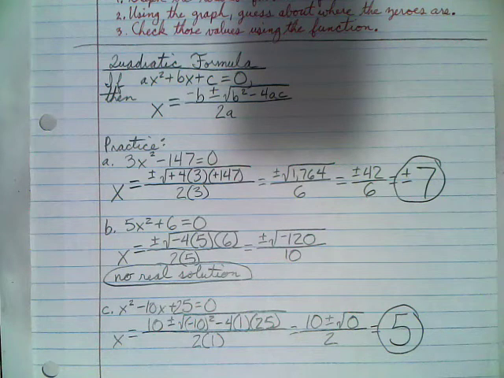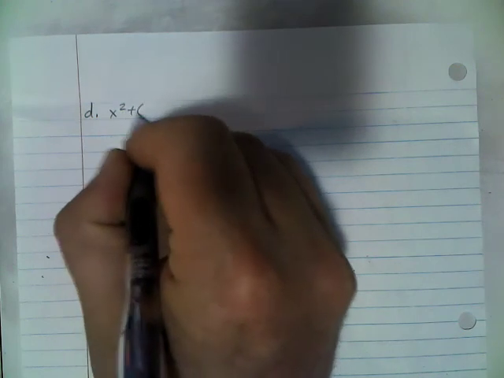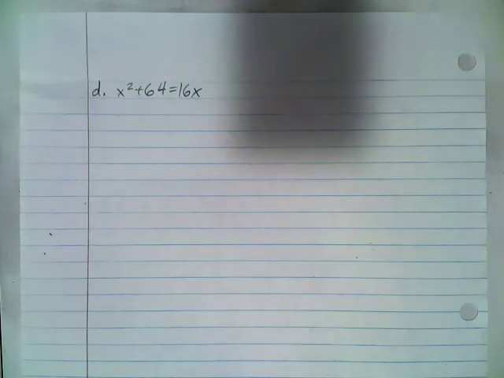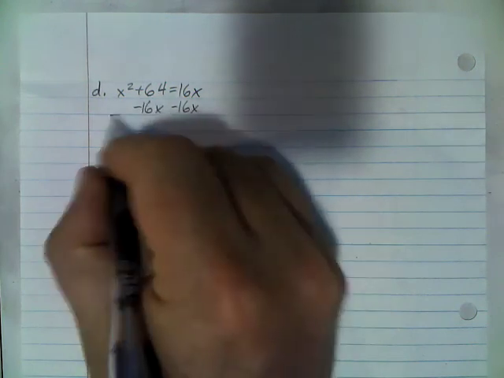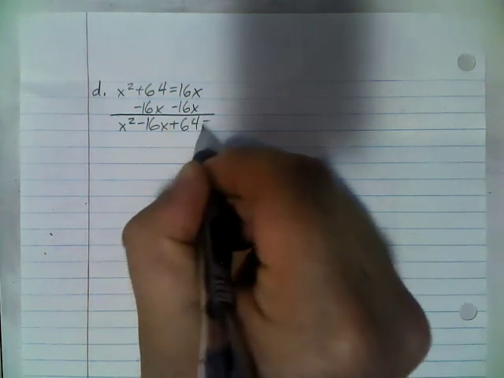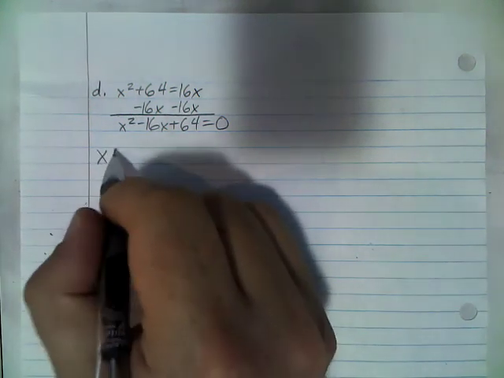Moving on to D. D we could use with the graphing calculator like they suggest. I'm going to continue though with the quadratic formula. That's really what I want to practice here. So D, we have x squared plus 64 equals 16x. Now this is not in standard form, and so I'm going to need to subtract 16x on both sides. So that I'll get an x squared minus 16x plus 64 equals 0. Now that it is in standard form, we can go ahead and use our formula.